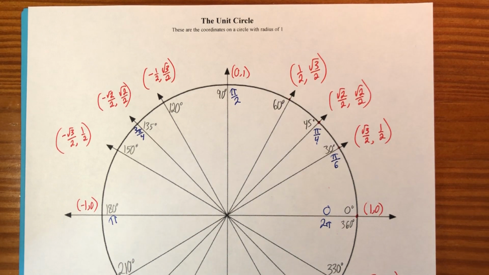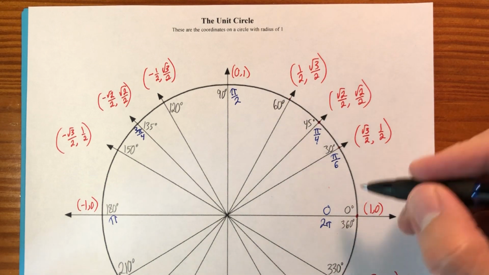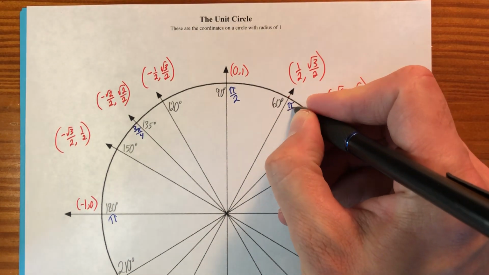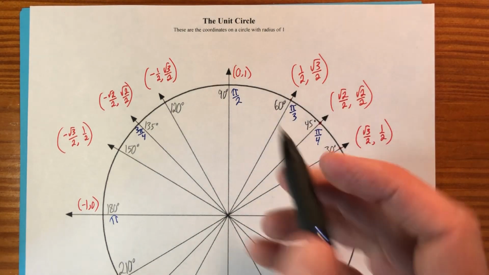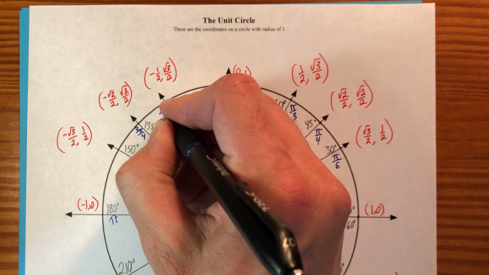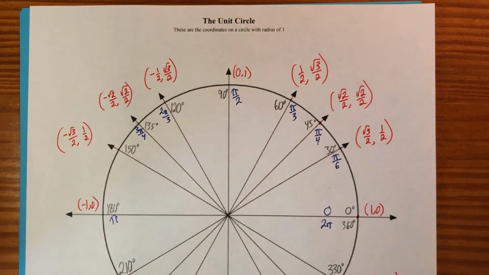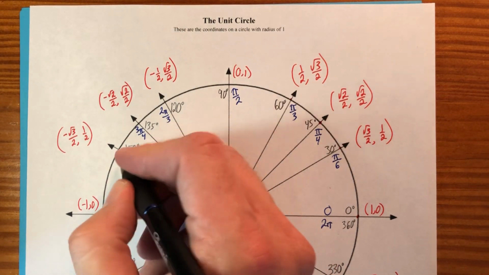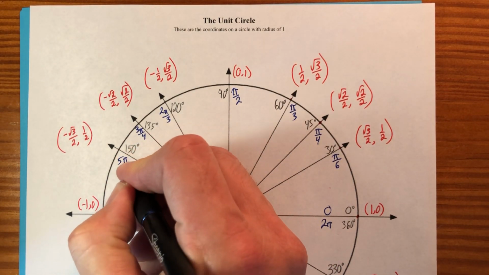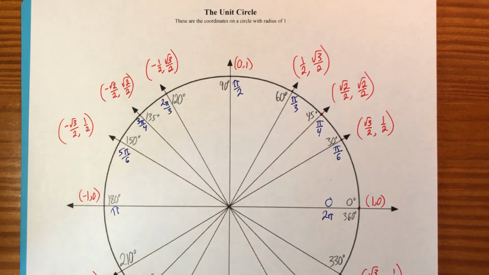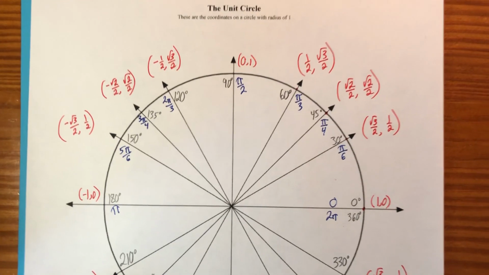Now, as I say it, I'm going to write the reduced form instead. So 1/6, 2/6, that's a third, 3/6, 4/6. Notice I'm saying one thing and writing something else. 5/6. If I have to reduce it, that's what I do. 6/6.